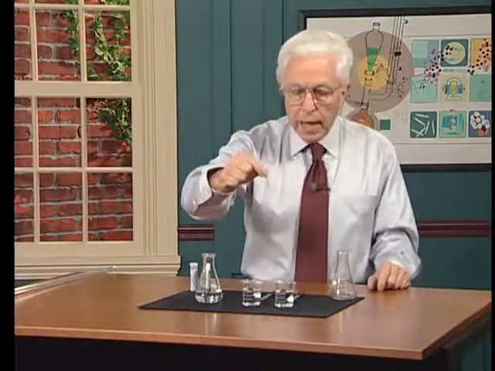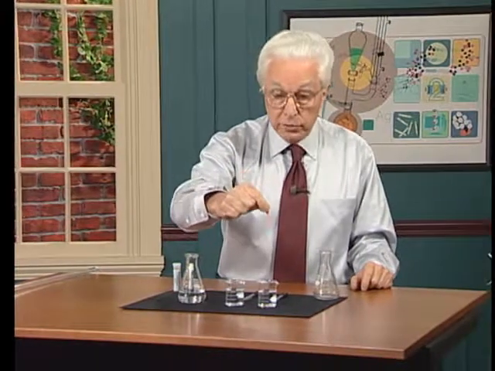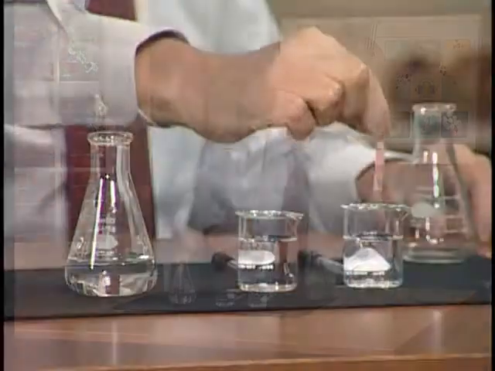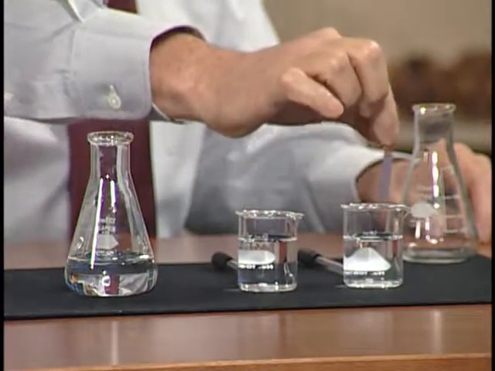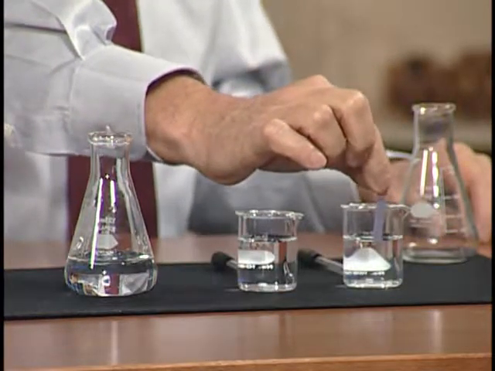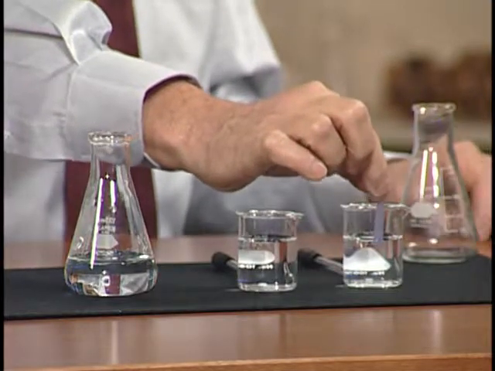Here I have a piece of what is called red litmus paper. I'm going to put this into a solution of a base, and according to what we've said, it should turn blue or something approaching that. I would say that pretty much approaches blue.